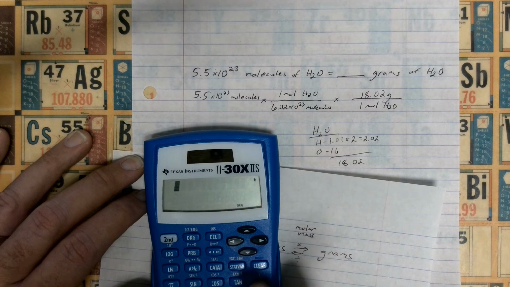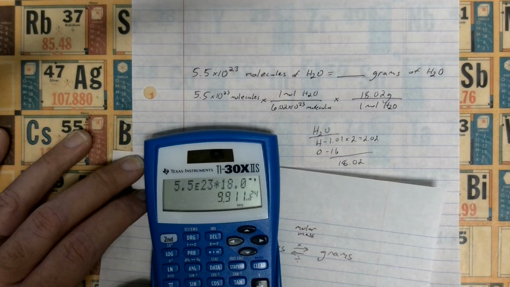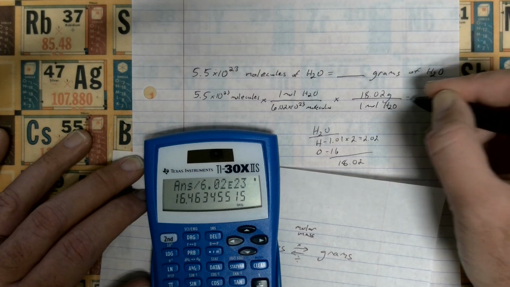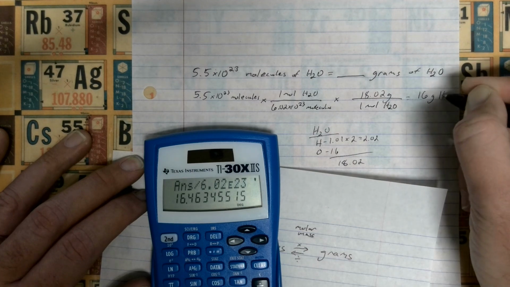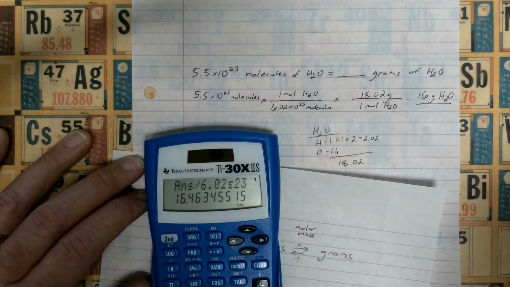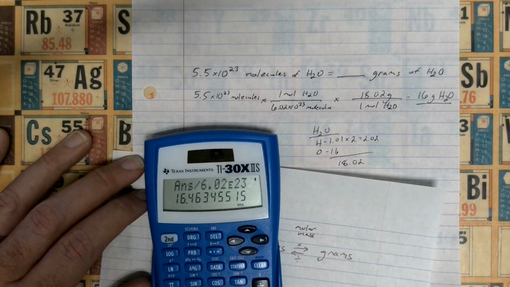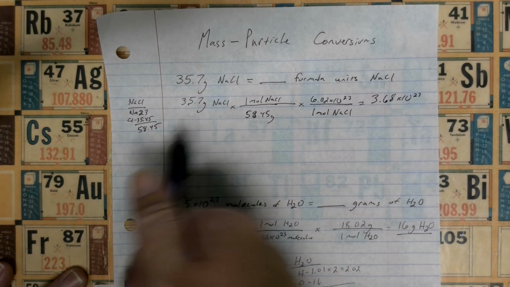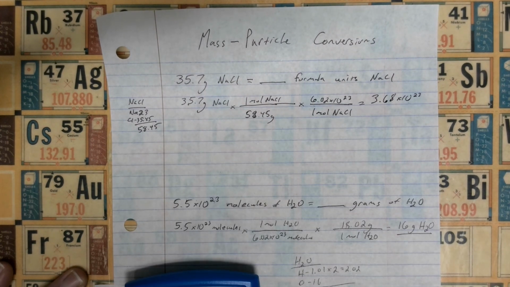So I'm going to go 5.5 times 10 to the 23rd times 18.02 divided by Avogadro's number. And that gets me, we'll get 2 sig figs, so 16 grams of water. There's your answer. Okay? So that's the two different ways that you can do these problems. Either grams to particles or particles to grams. Okay? Hope this helps. Let me know if you have any questions.